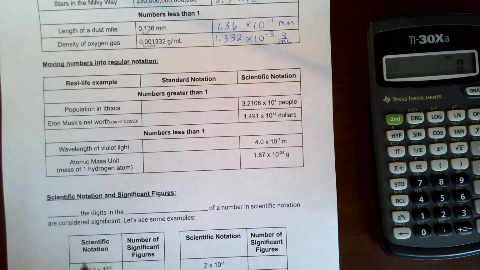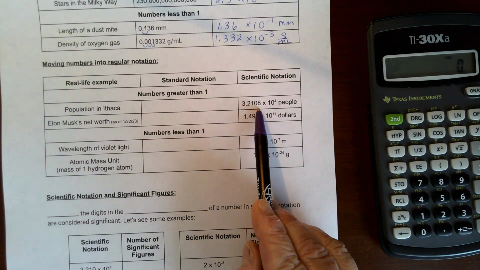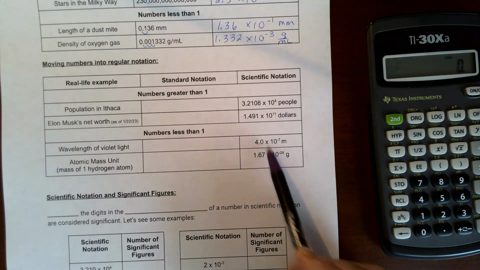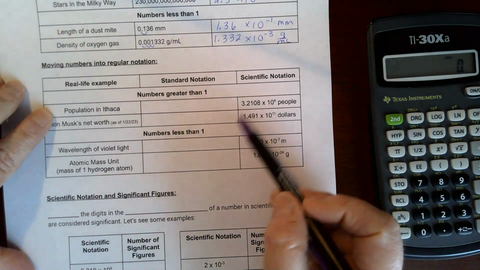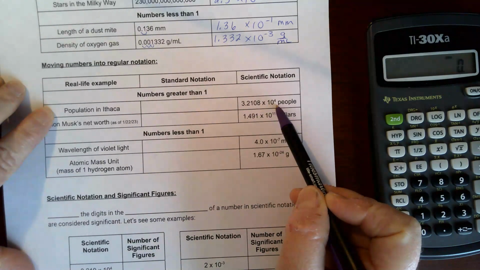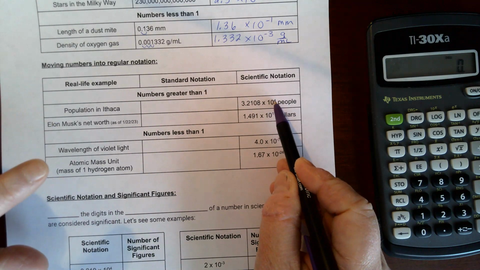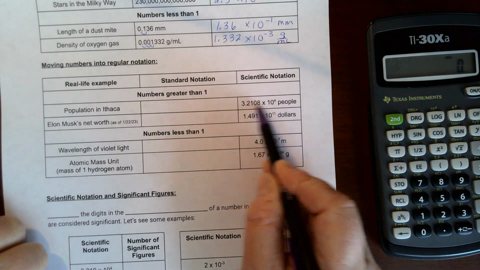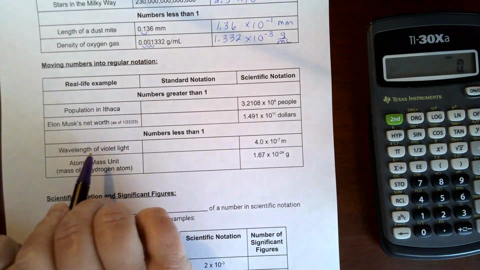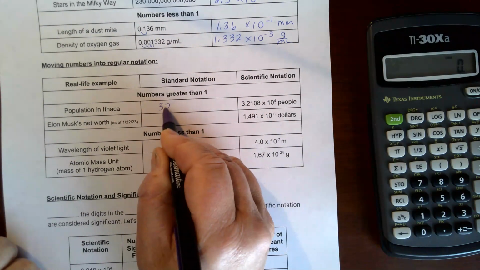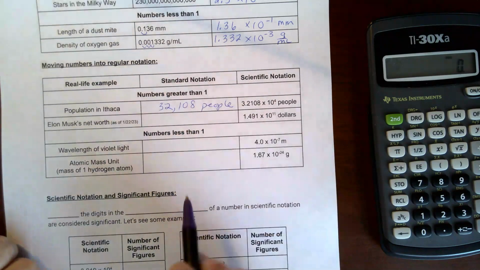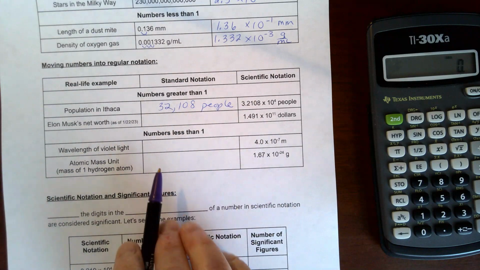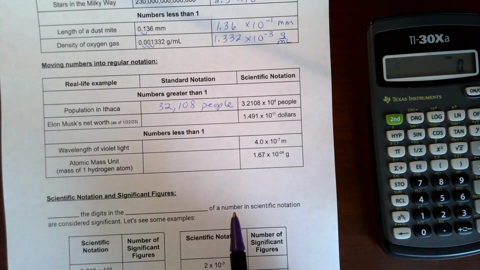Let's switch it up and go the other direction. Let's take a number that's in scientific notation and put it into standard notation. The population in Ithaca is 3.2108 times 10 to the 4th people. The exponent is a positive number, so that means the decimal is going to move to the right 4 places. So this becomes 32,108 people. That also makes sense. You wouldn't move the decimal to the left if it's a population of people.